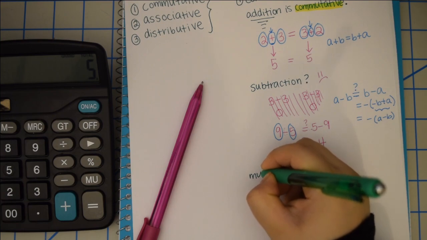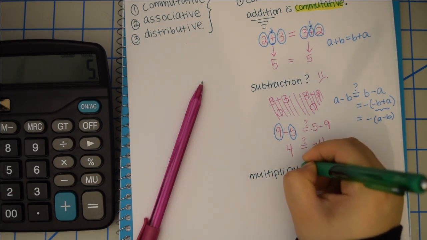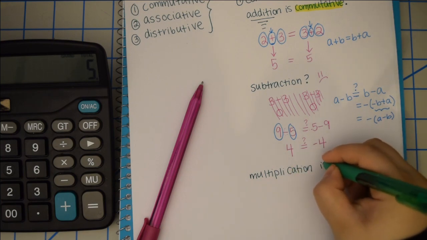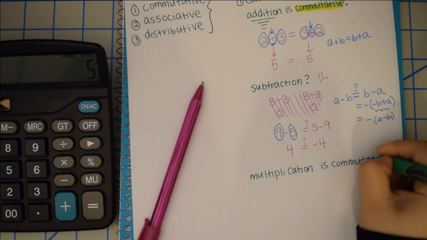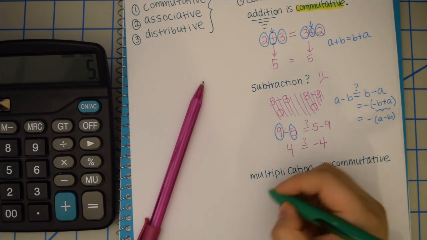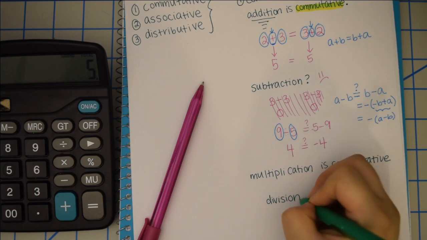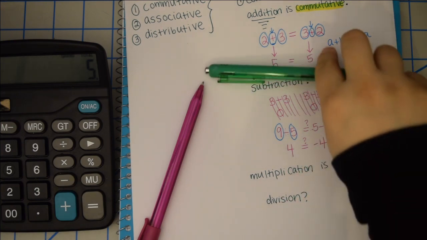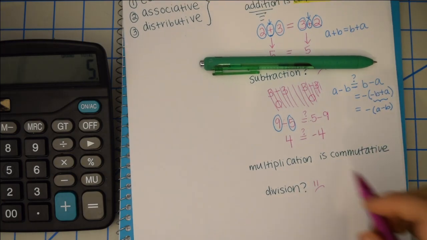So I'll just jump ahead and let you know that multiplication is indeed commutative, but division is not. You can try that as a little thought experiment.